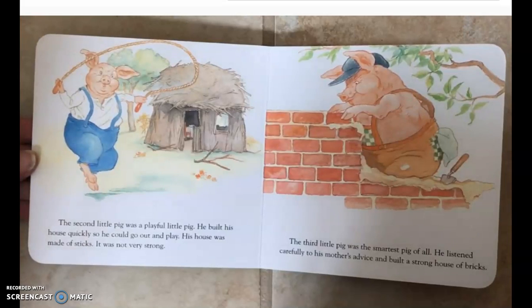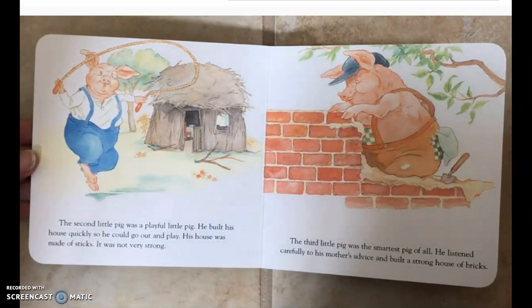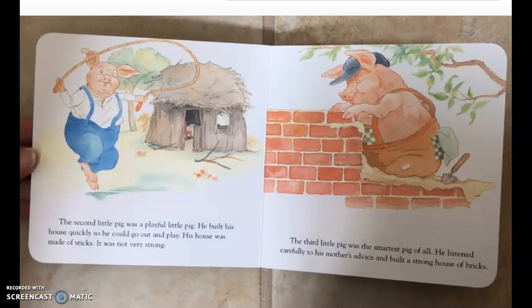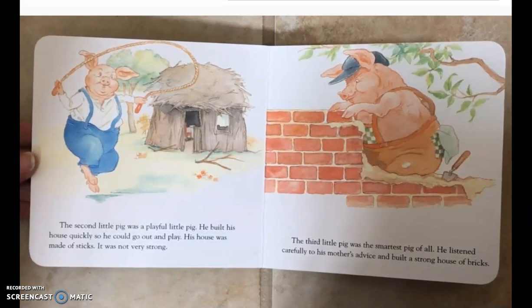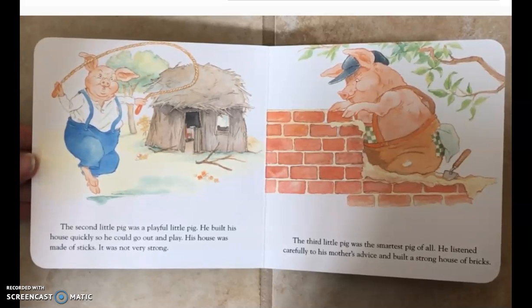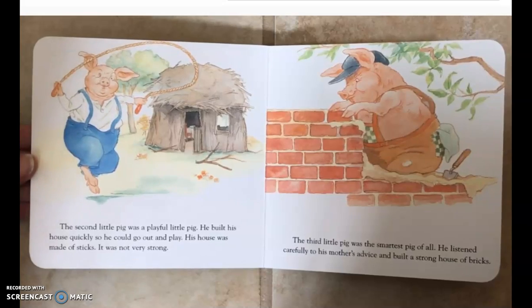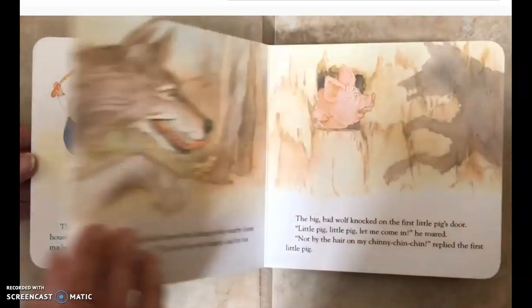He built his house quickly so he could go out and play. His house was made of sticks. It was not very strong. The third little pig was the smartest pig of all. He listened carefully to his mother's advice and built a strong house of bricks. I'm holding my story stone on both second and third little pig. Those are characters in my story.